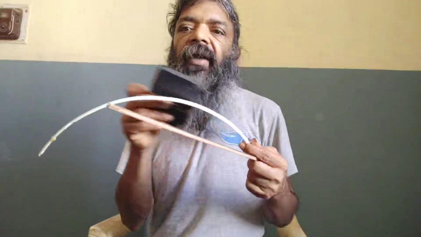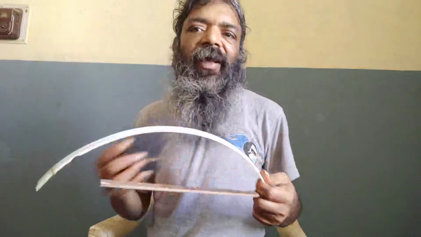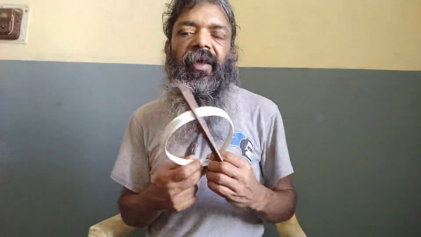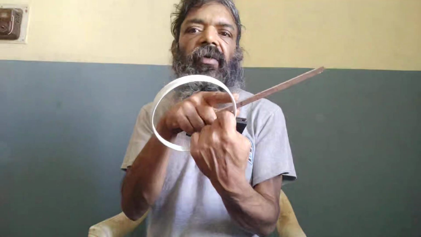Now, if point B is also A, meaning A to A, in a closed loop, and there is a vector field, then going from point A back to point A is also called circulation.